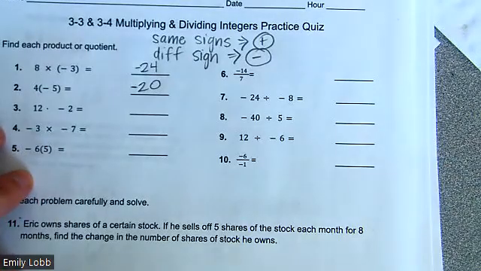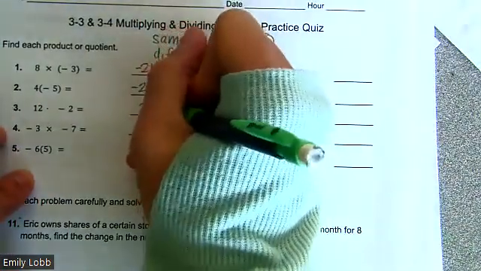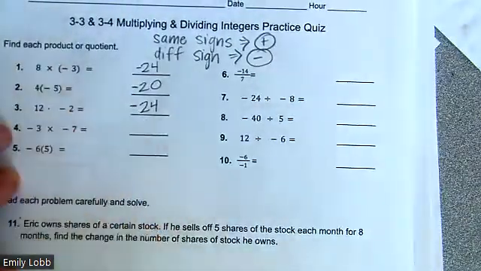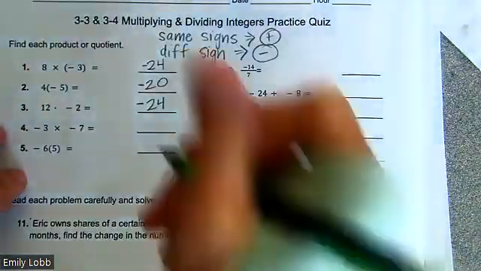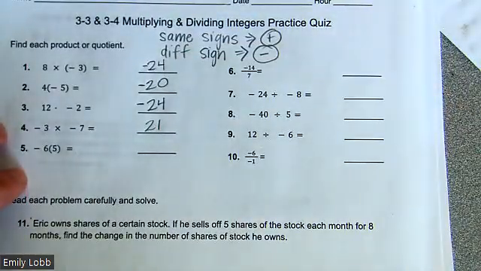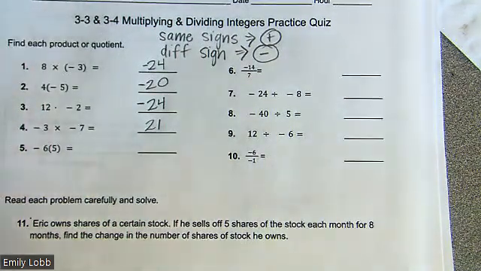What's 12 times 2? 24. Positive or negative? Negative because my signs are different. 21, and it's going to stay positive because our signs are the same. What's 6 times 5? 30.